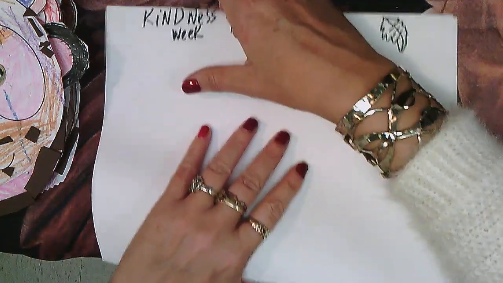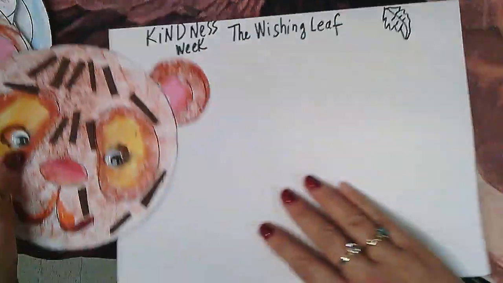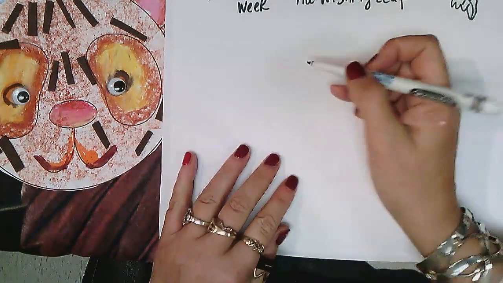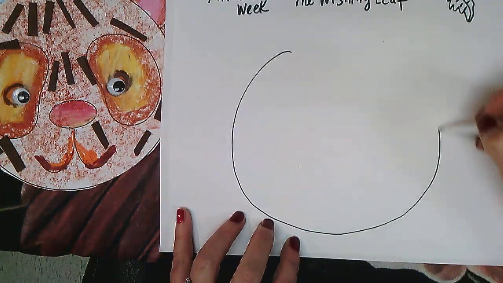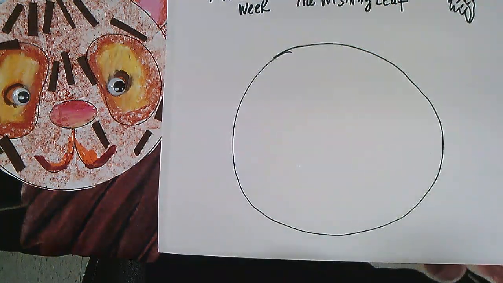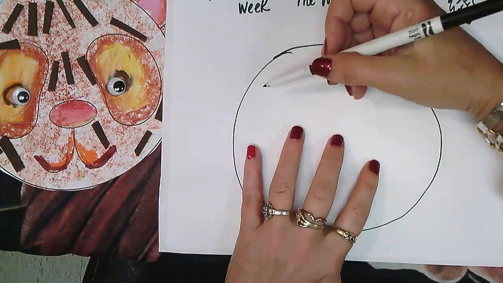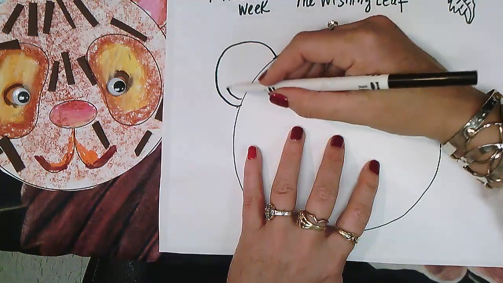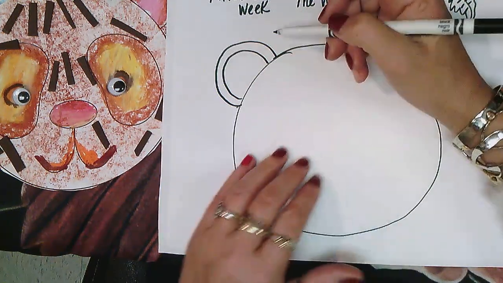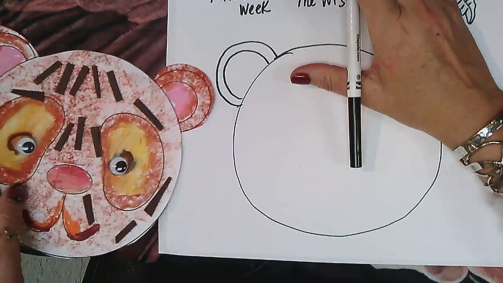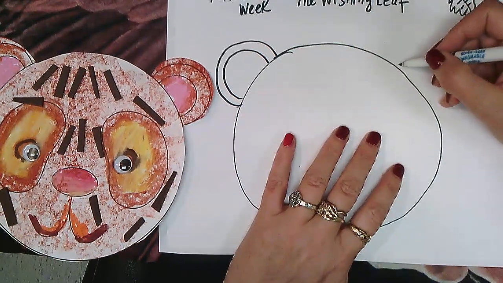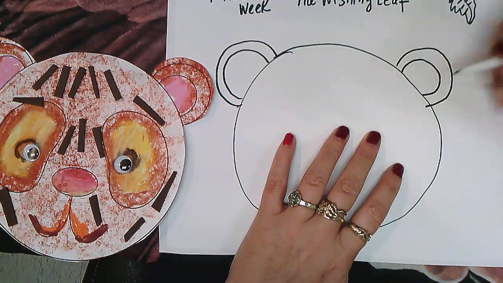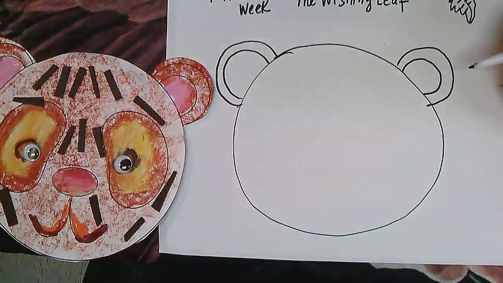So it's kindness week, and we are starting to draw our bear. First thing we're going to do is draw a circle. And you can just draw a big circle like this. And the next thing we're going to do is draw ears. And that's a half circle. Half circle, do it twice. Okay? Then we're going to do it on the other side. Half circle. Half circle. Okay?